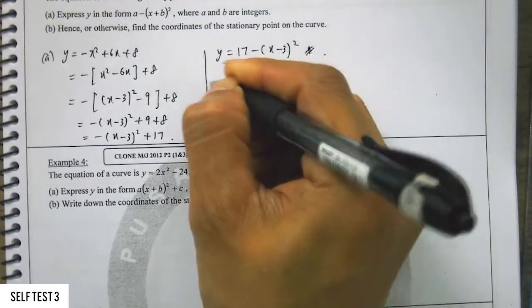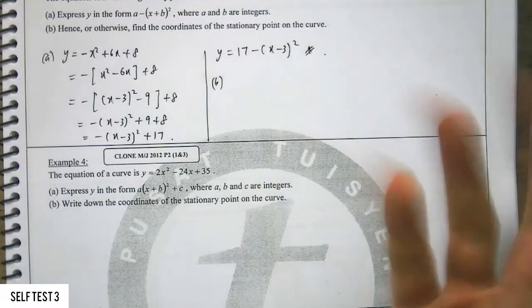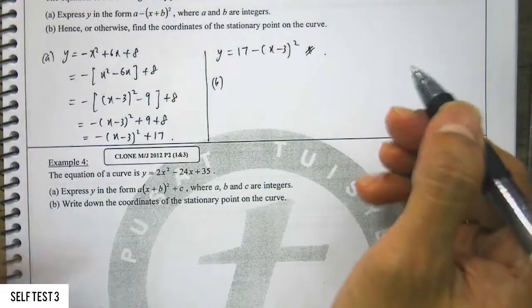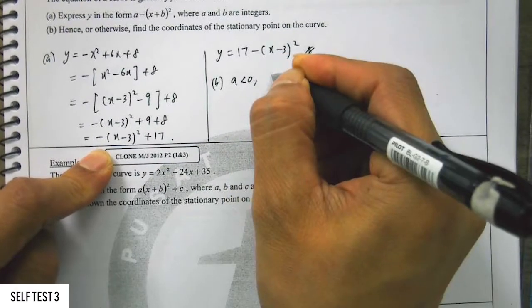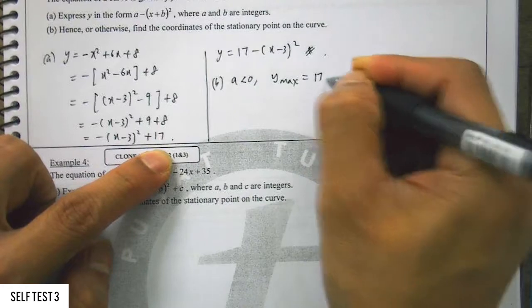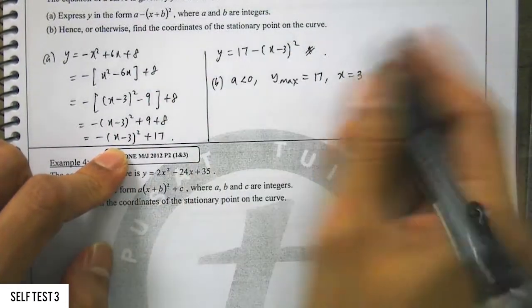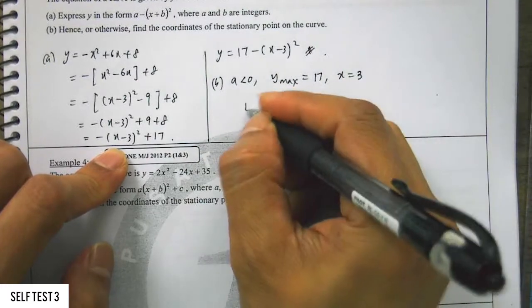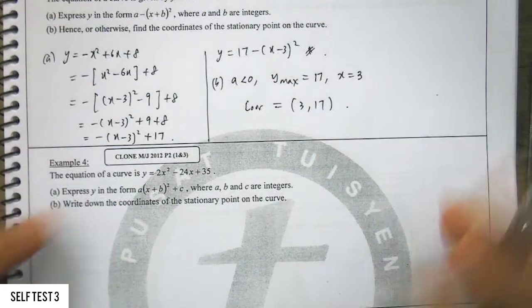Okay, next, hence or otherwise, find the coordinate of the stationary point. So what's your coordinate stationary point? Very simple. Minimum, maximum. A is less than 0, so your y has a maximum. Guys, what's my maximum? My maximum is 17, when the one inside the bracket is 0, x is 3. So coordinate means you have to write x followed by y. Everybody, what's your coordinate? 3, 17.